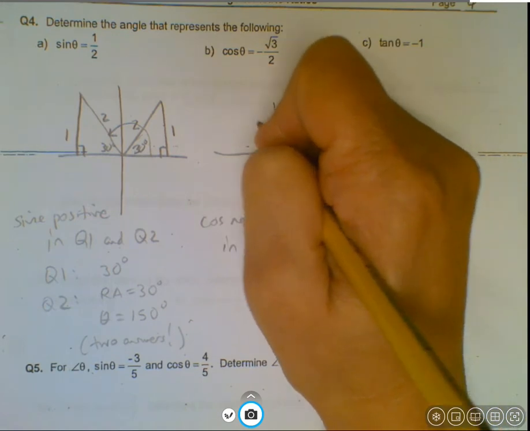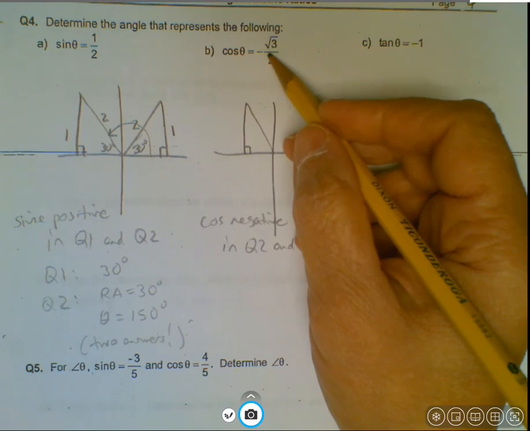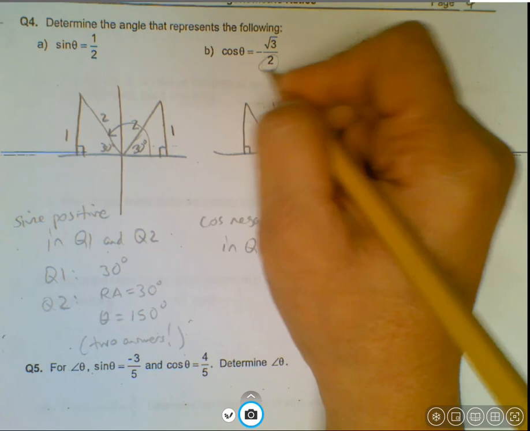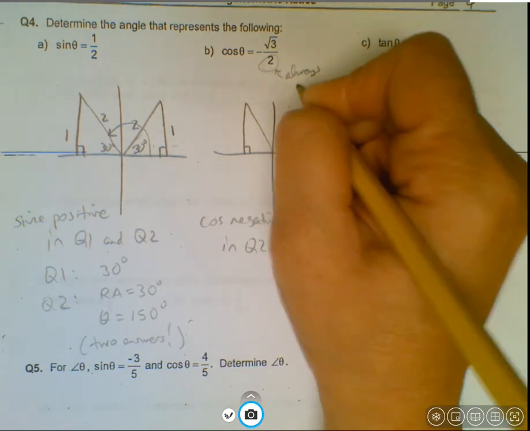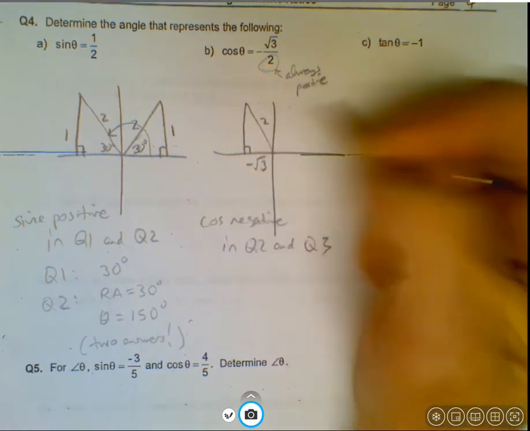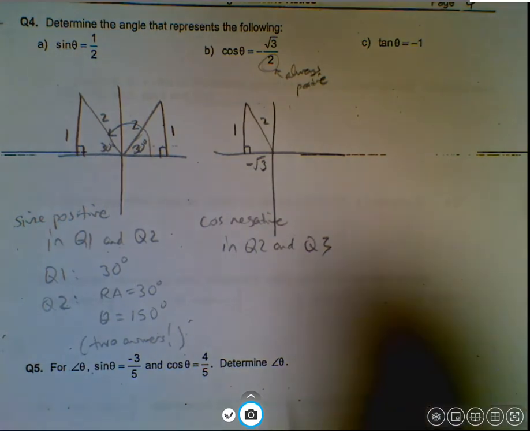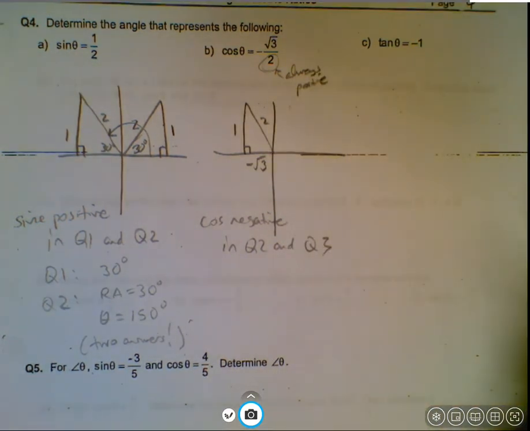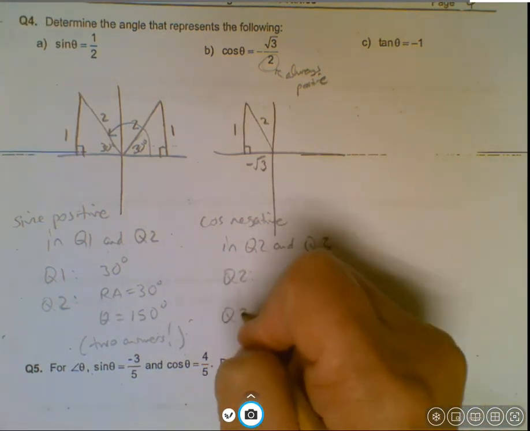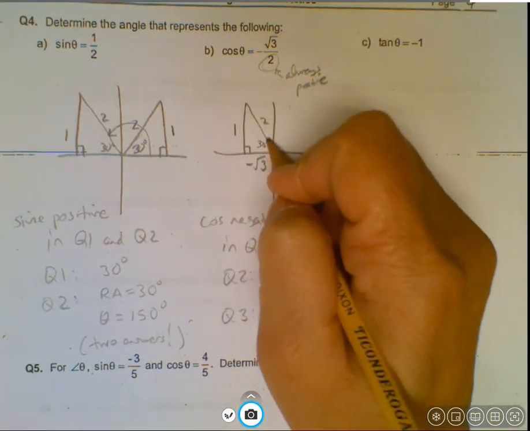So I'm going to draw a triangle over here, and my cosine is negative root 3 over 2. So now cosine is adjacent over hypotenuse. Hypotenuse is always positive. So I know it's my adjacent that's going to be negative. And this one's going to be a 1. Right? What angle goes here? Again, that's the related angle. So I got my Q2 answer and my Q3 answer. Okay, what angle goes here is 30 degrees.